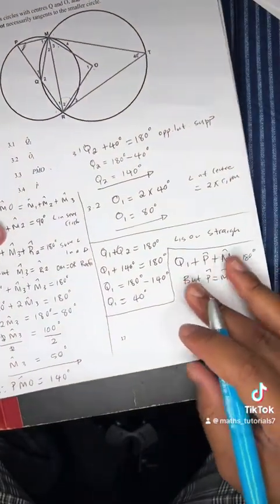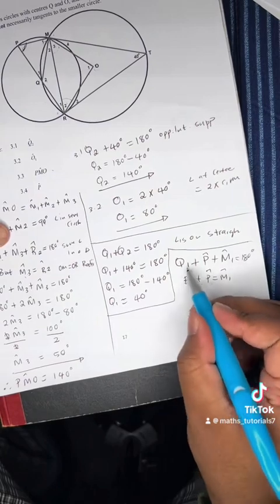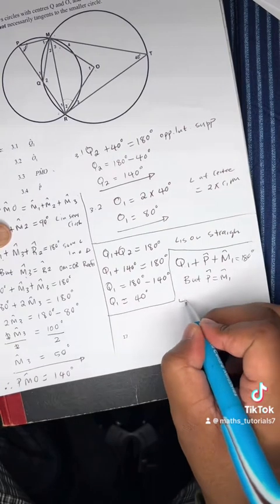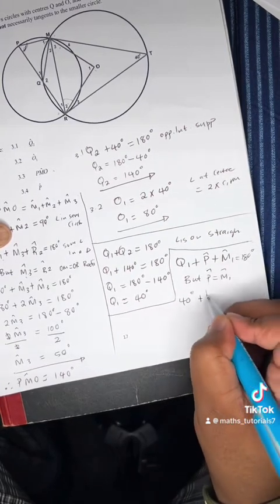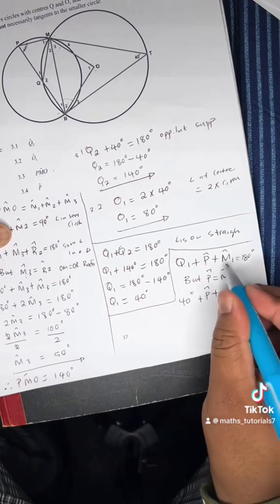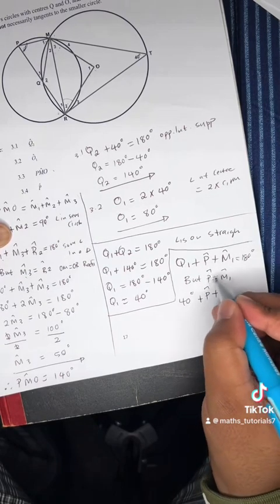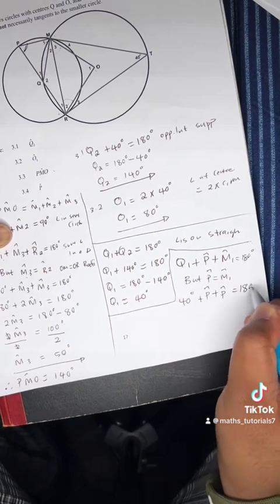And then from here, remember that Q1 is 40, so in the place of Q1, we put 40 degrees. Plus angle P plus M1. So instead of writing M1, we write P because we know that P equals M1. So we're going to put P here equals 180 degrees.